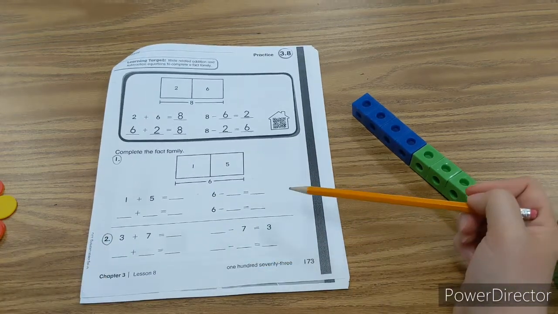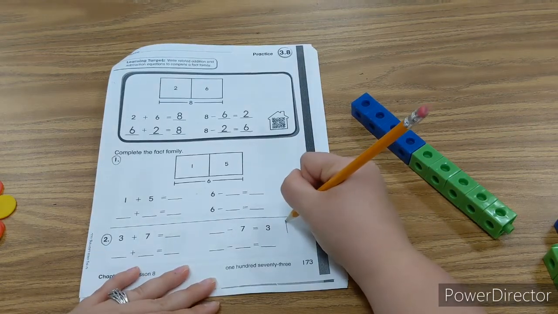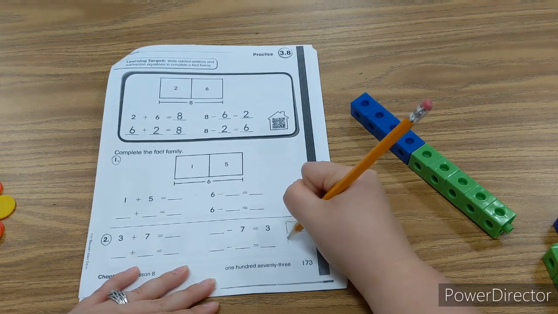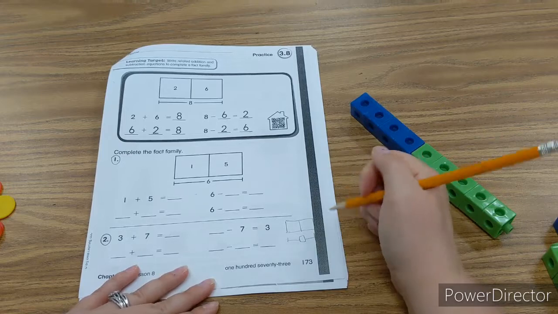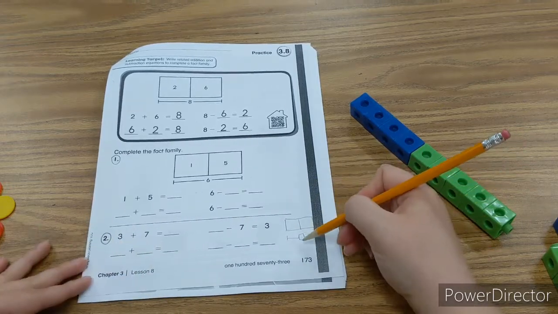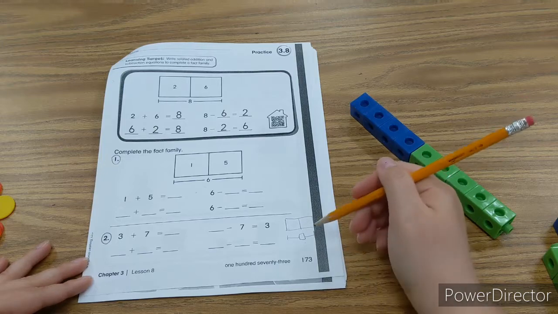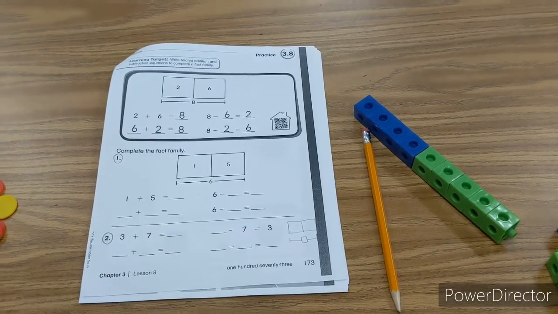And on number 2, I suggest, if it helps you, to draw your bar to help. Figure out what your whole is. Figure out your parts. Okay? All right. You can do it. Push pause now and push play when you're ready.